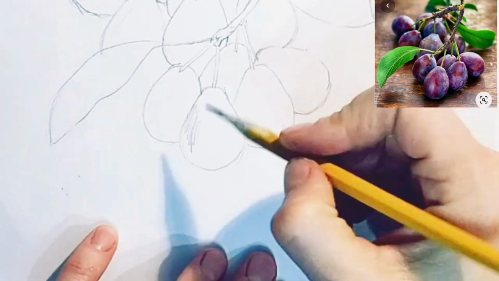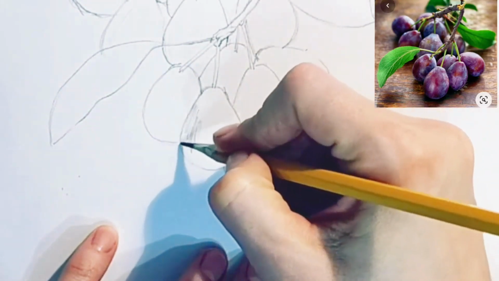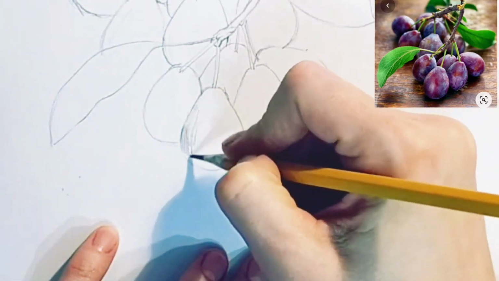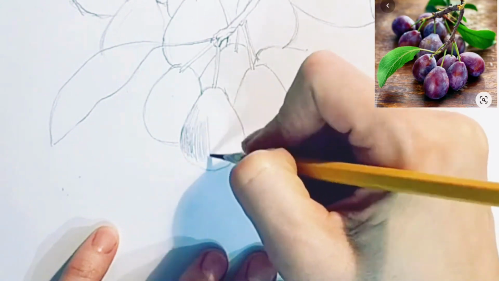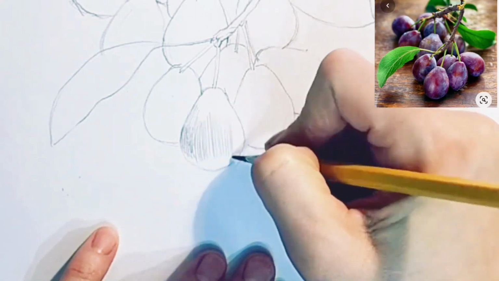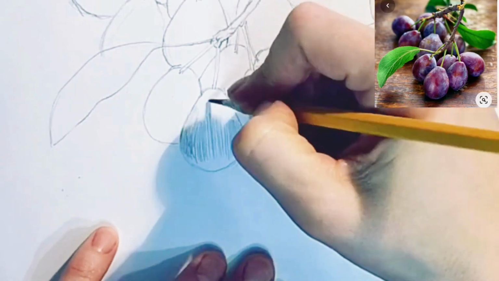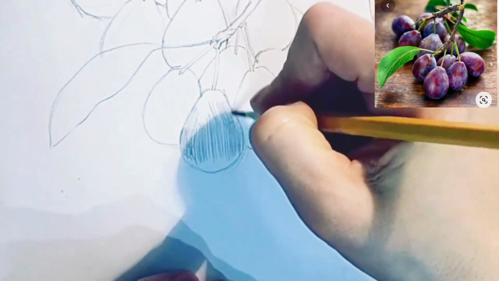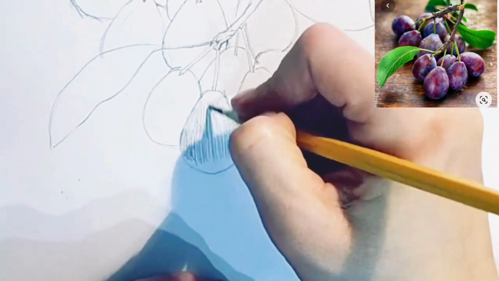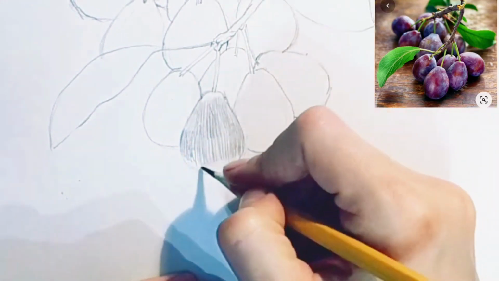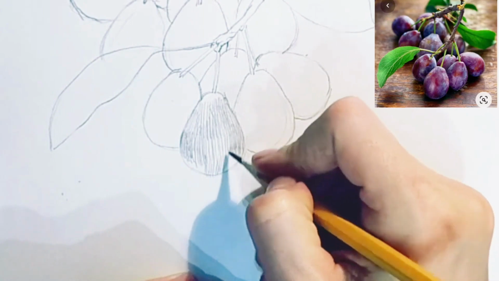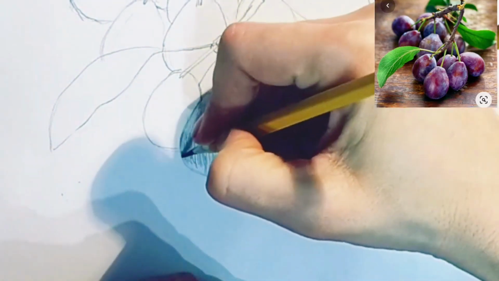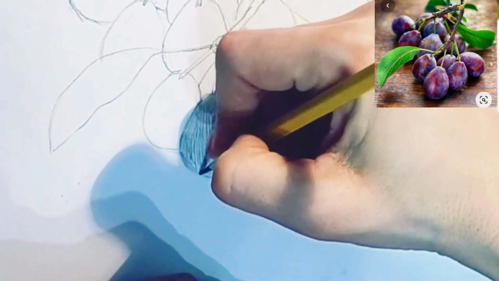Well, let's get started. To begin with, in principle, you can just shade. To shade, we stroke according to the shape. Well, you know, it's enough that such hatching is actually ordinary.